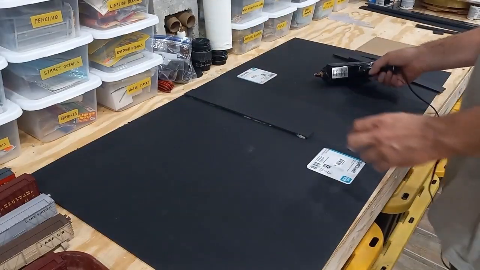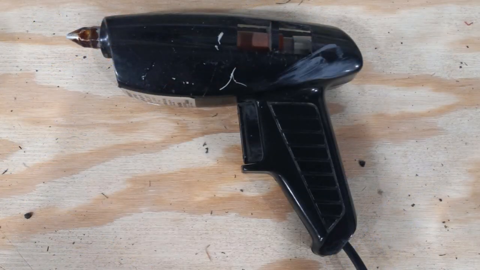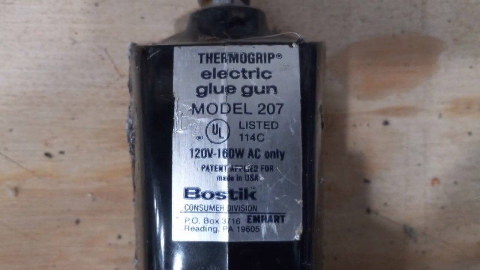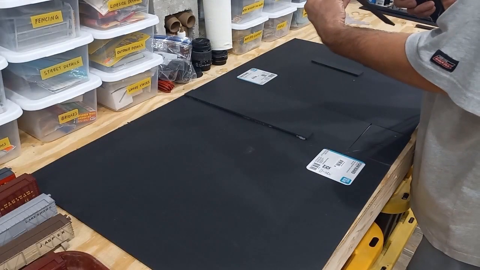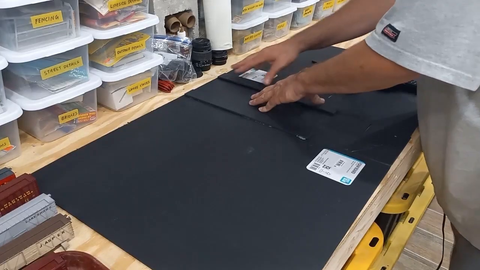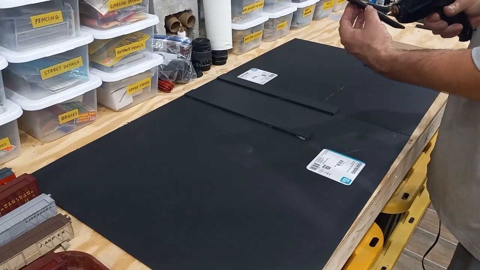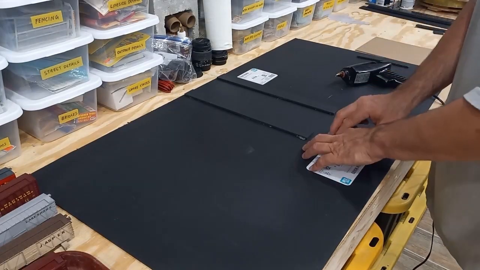This glue gun I'm using is an antique. I bought it at an antique store, and it is one of the best glue guns I have ever used in my entire life. I don't know how old it is. I don't know when it was made, but if it ever breaks, I'm going to be very, very sad because I've been spoiled by this piece of equipment. I don't remember what I paid for it, but it couldn't have been more than $5. And it has just been great.